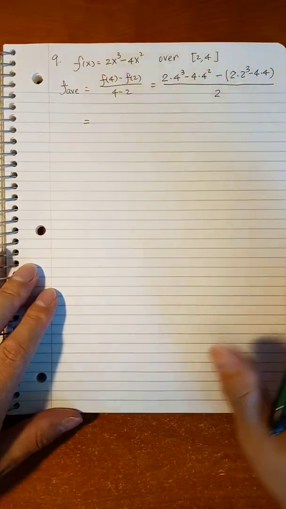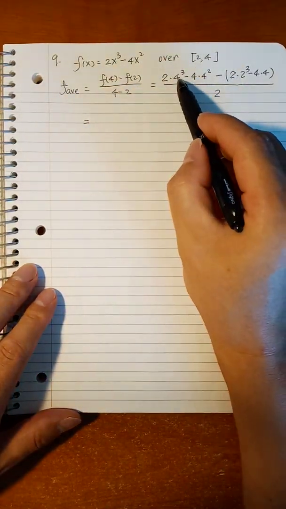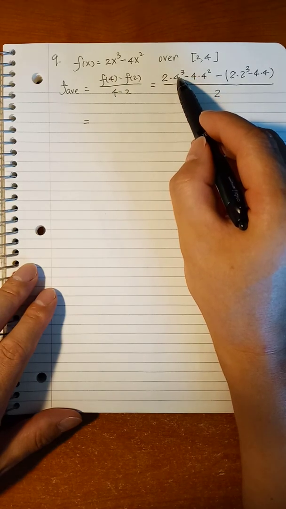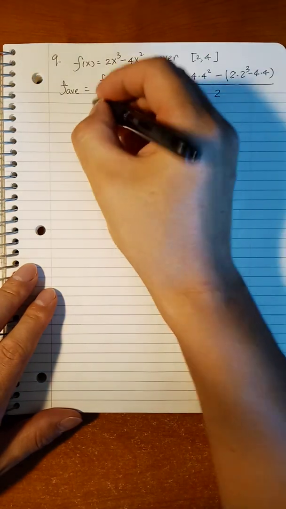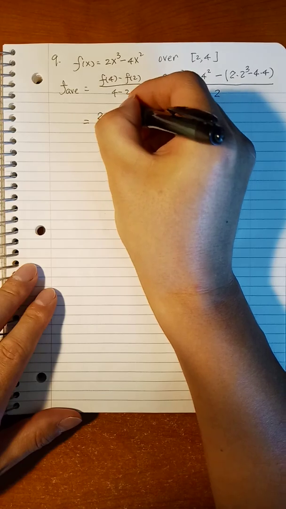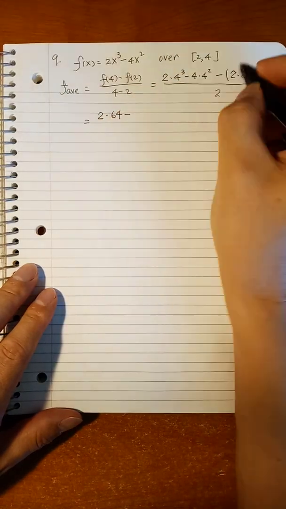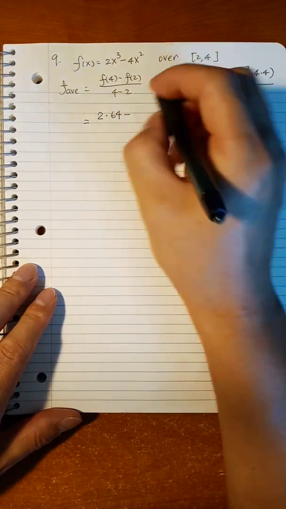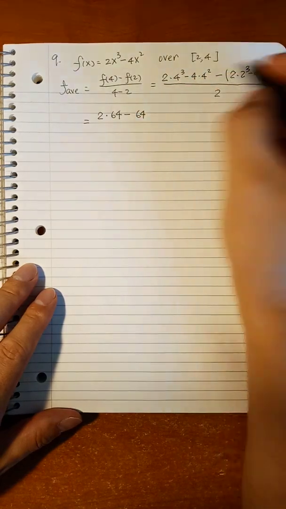Well, the rest of the job is a careful computation. 4 cubed is 64.